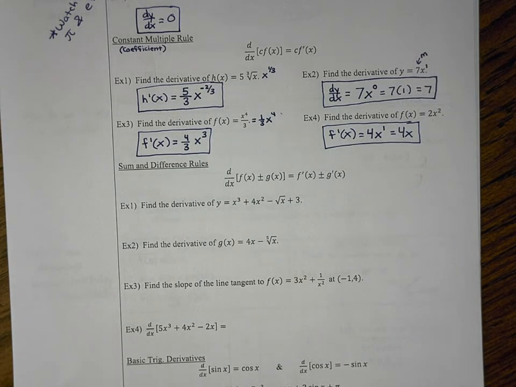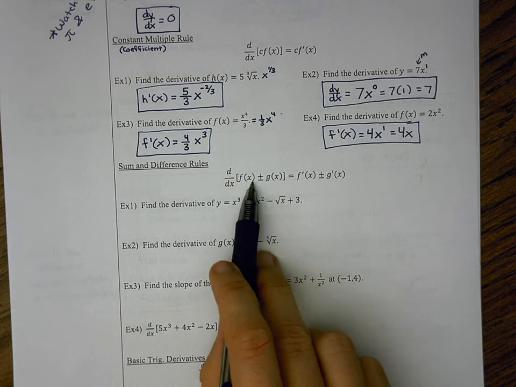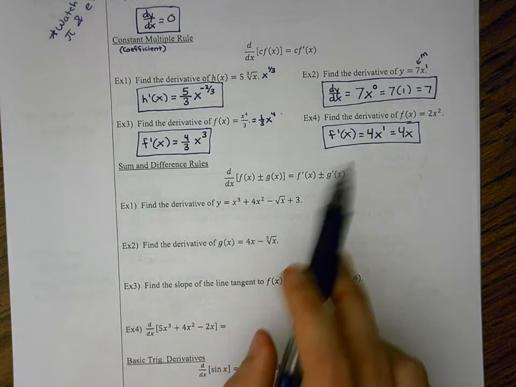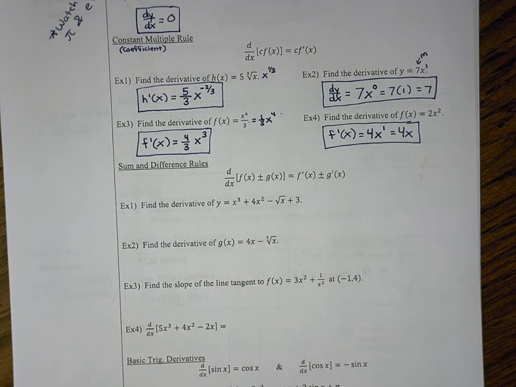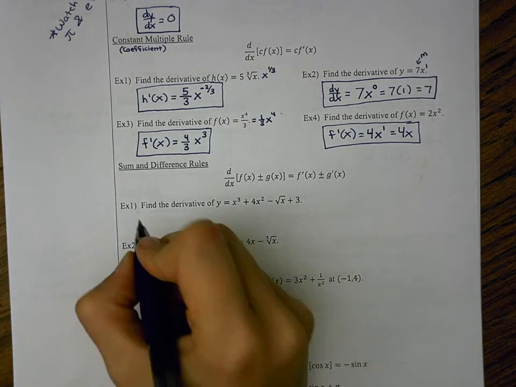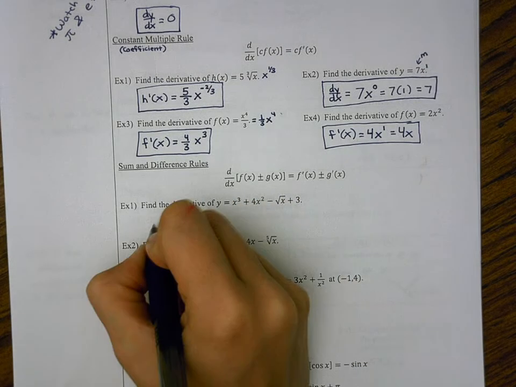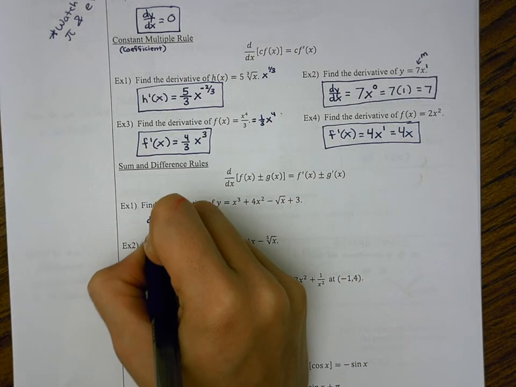So sum and difference rules just say that if you have two functions being added or subtracted from each other, then you can take the derivative of those two functions individually. So same thing, I've got 4 here, so we can practice this. Find the derivative of my y. So again, I can either use dy dx or y prime.